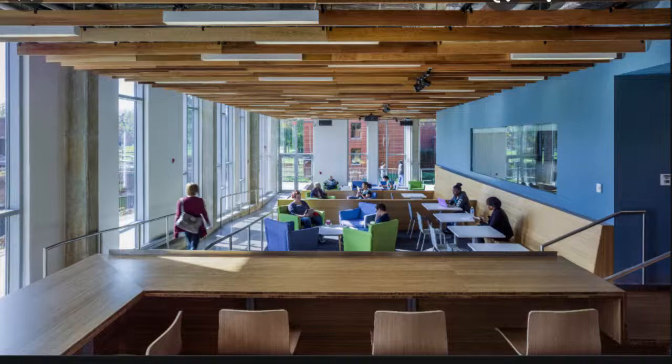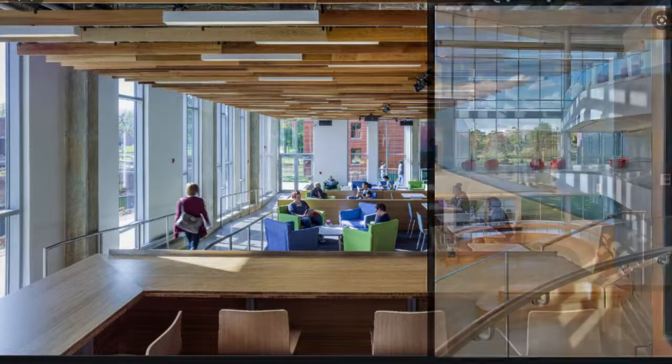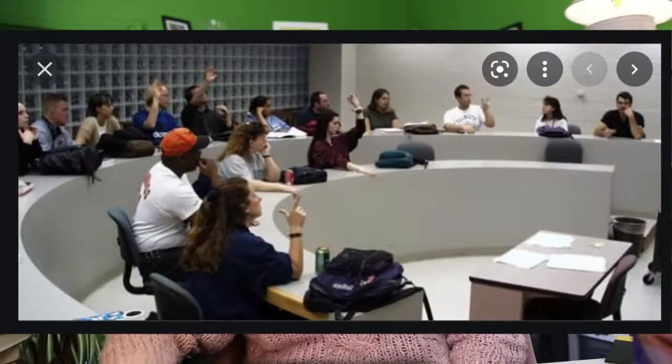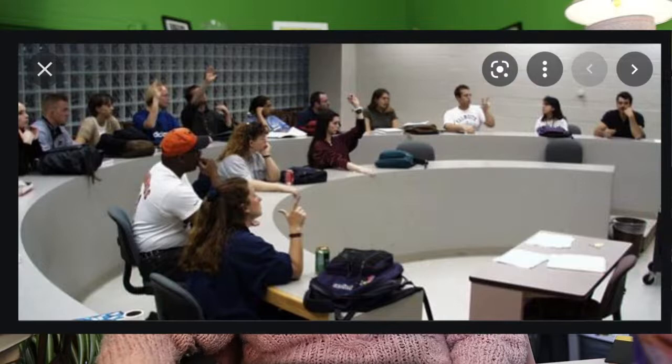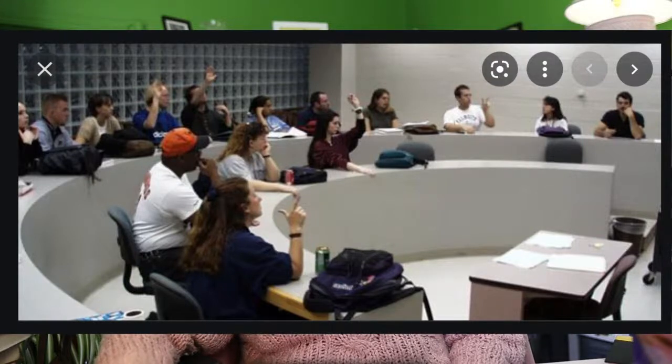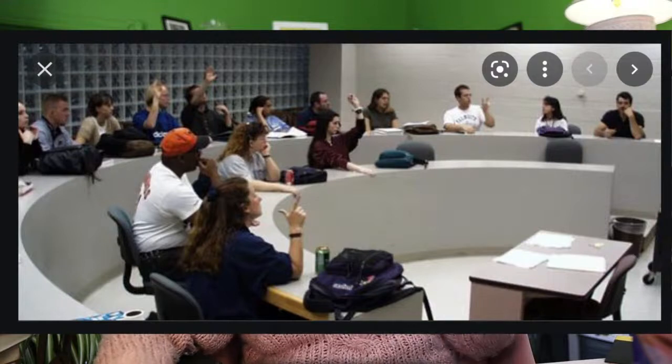And then finally, this one was really interesting to me. Again, the classrooms have to keep the sight lines open, so you can't have rows and rows of people, because the students in the front wouldn't be able to see the students in the back when they're speaking. So instead, you have classrooms that are designed in these arcs or semicircles.